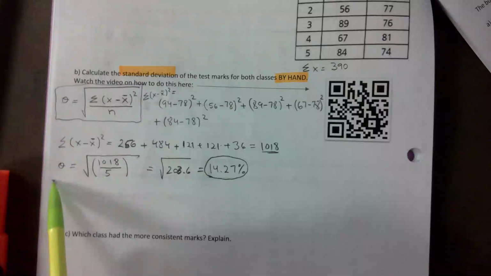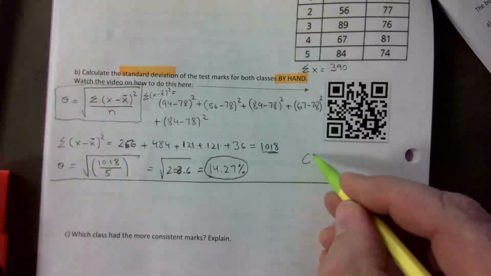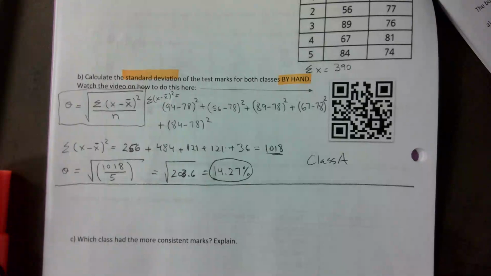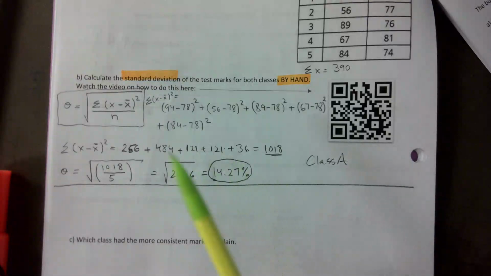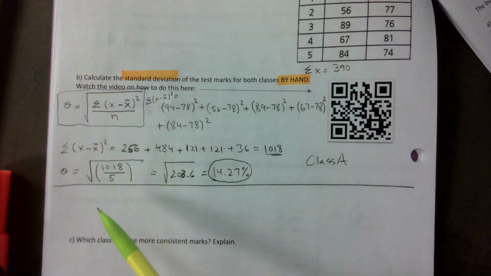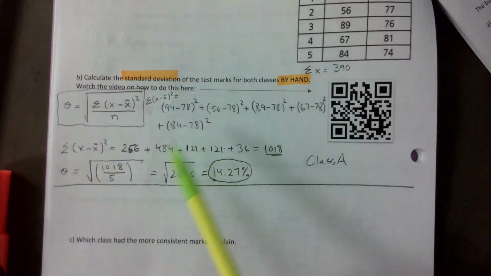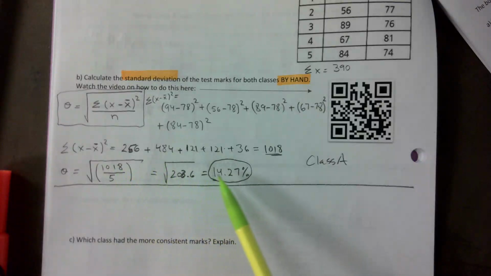I want you to split this. Call this class A. And then I want you to do class B. I know I kind of didn't leave you a whole lot of space. If you wrote like me, it's not the smartest way to write out your work. But remember, you're not going to need the formula in here. You just jump right in. This should take up one line, this part right here. And then another line. And then you can finish it off like this.